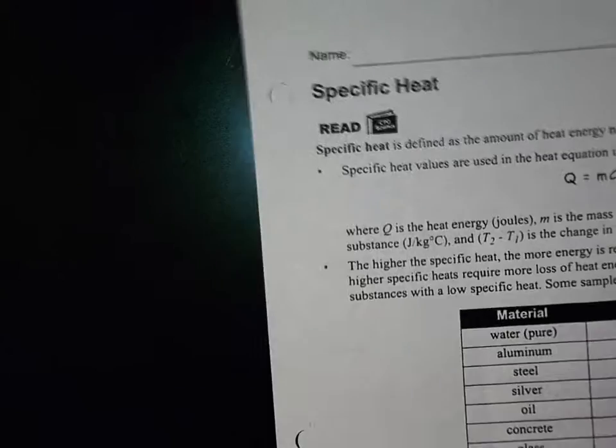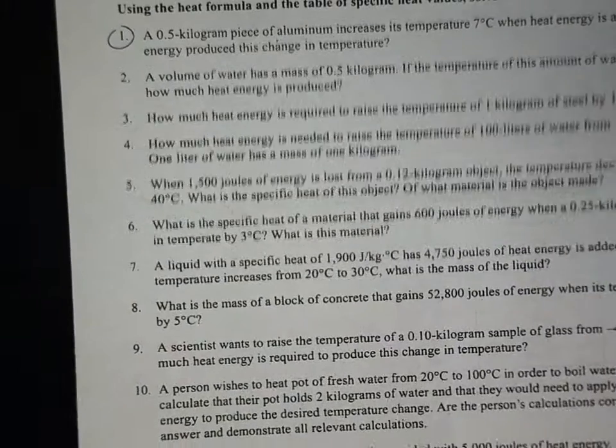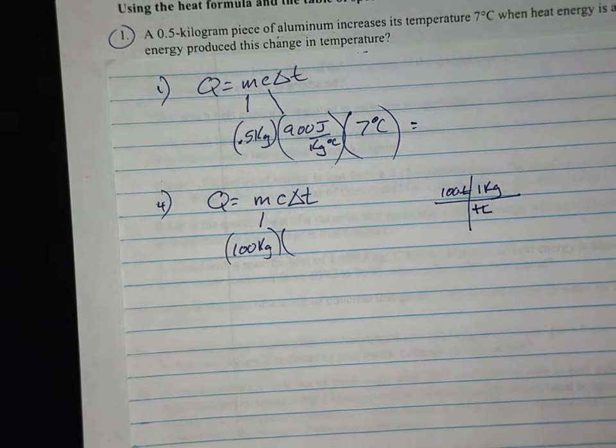So we're working on what I've been calling the heat sheet. No, this isn't the heat sheet, this is the specific heat paper. And we're working on the first few questions. And question number 1, we've got it set up right there.